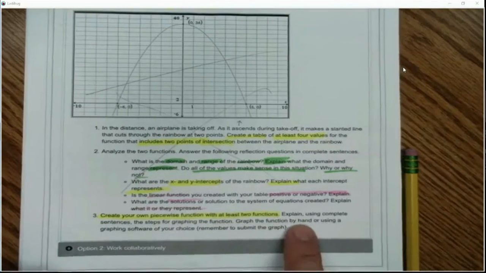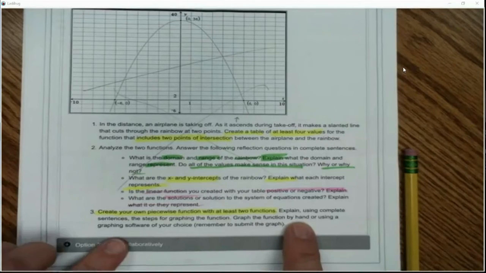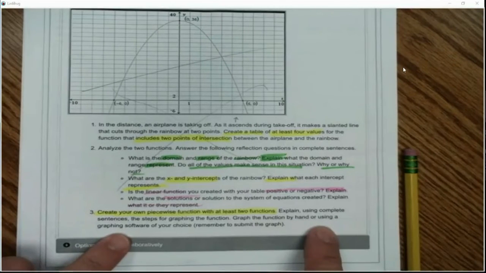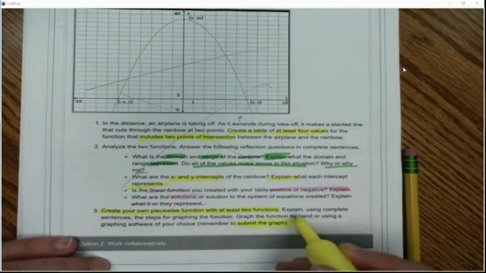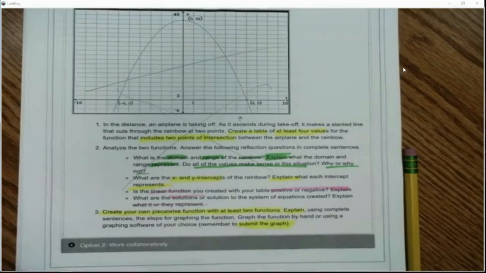You can do it by hand if you just want to draw a graph, or you can use graphing software, take a screenshot, whatever, and submit the graph. All right. So tell me how to graph it and then graph it. Create your piecewise function. And so when you create it, you're going to do that on paper like I did.